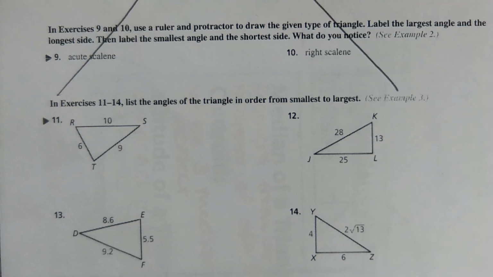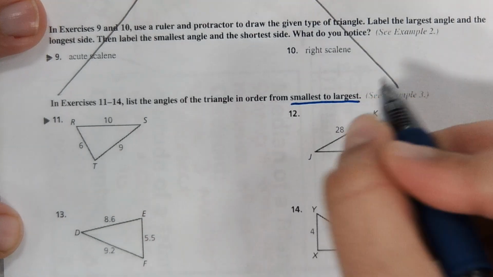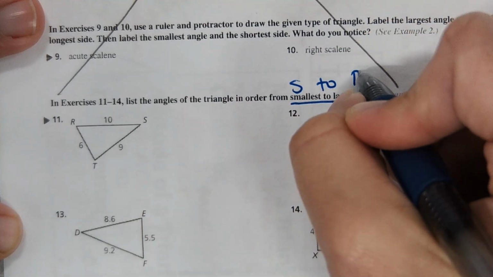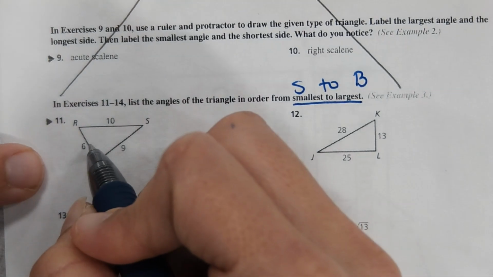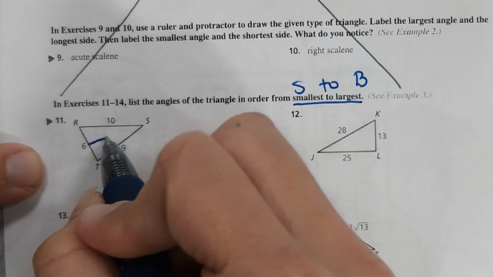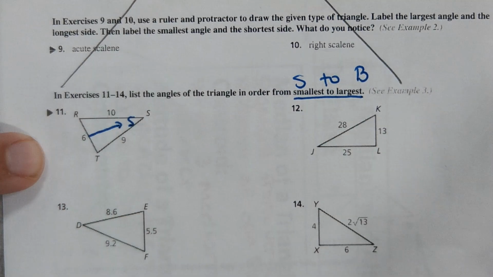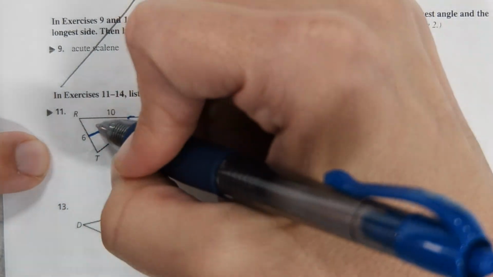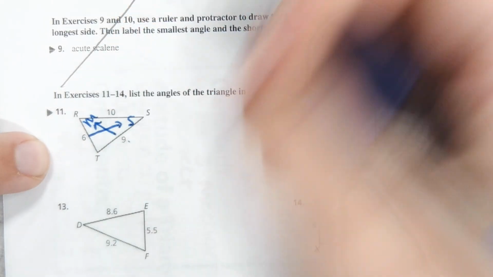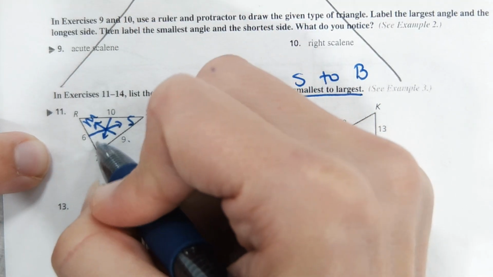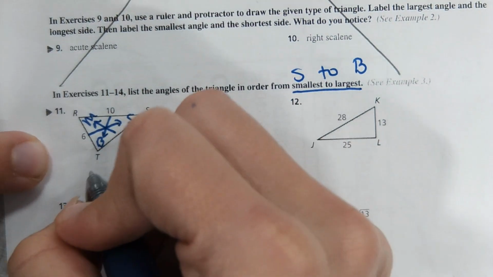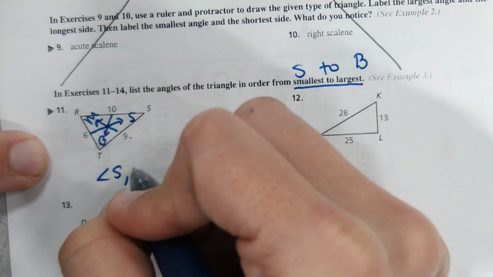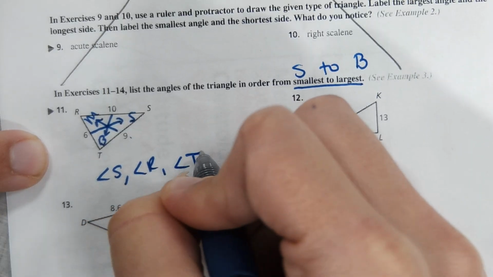Okay, so down here it says list the angles of a triangle in order from smallest to largest. So small to big. Okay, so we're looking for our shortest side right here. So opposite that would be our smallest angle. Medium side, opposite that would be our medium angle. And then largest side here would give us our biggest angle here. And then putting them in order from smallest to biggest would just be angle S, then angle R, then angle T.